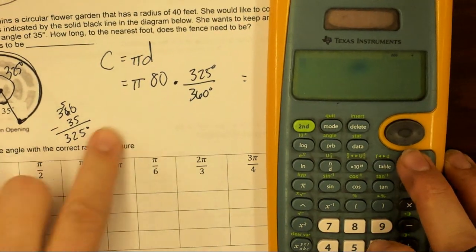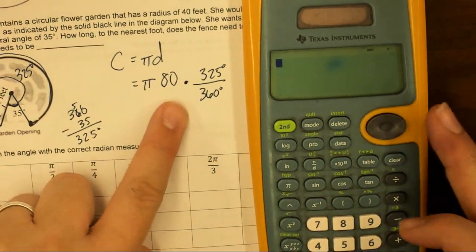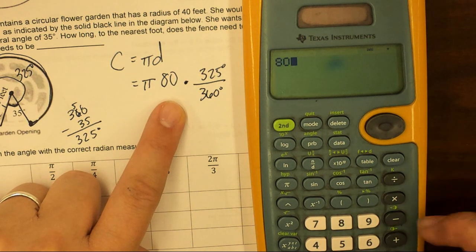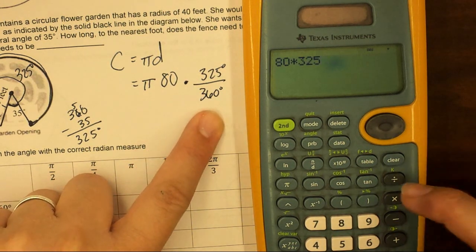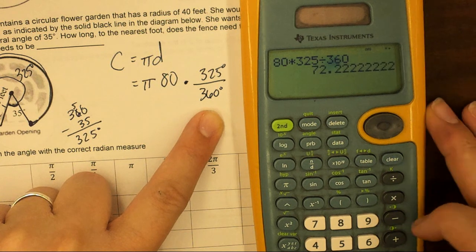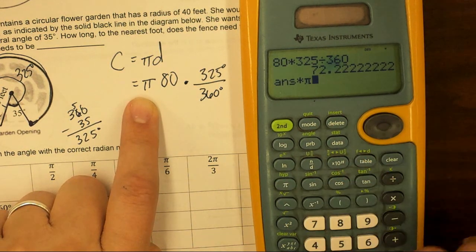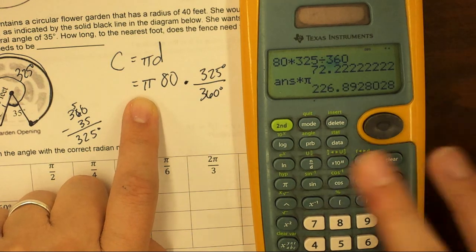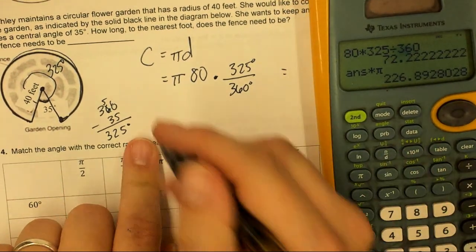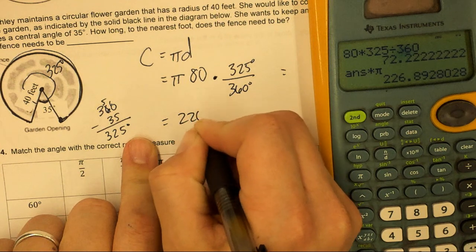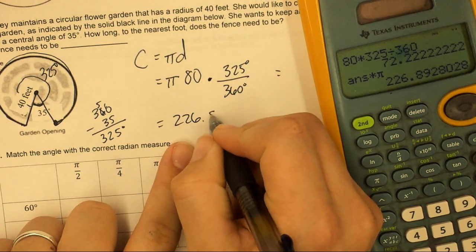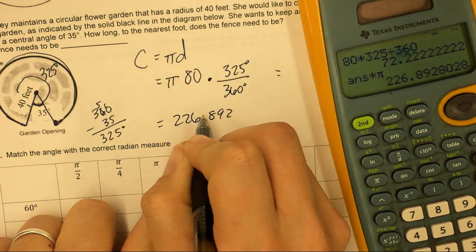So with my calculator, I'm just going to do everything without the pi at first. I take 80 times 325, and then divide by 360. I get a crazy little decimal, and now I'll multiply that times pi. And we get 226.8928, and so on.